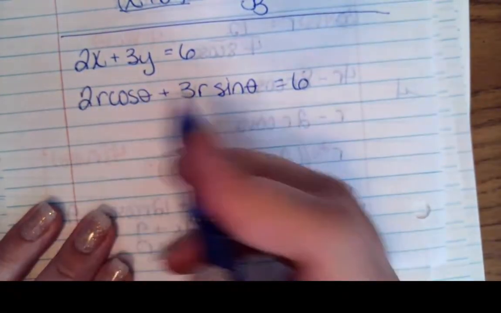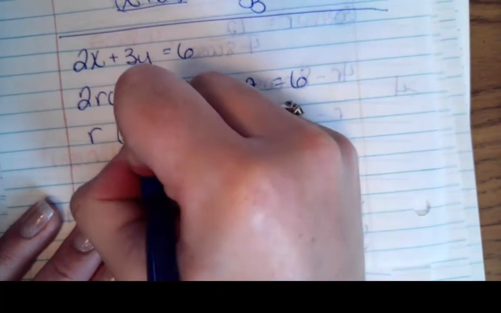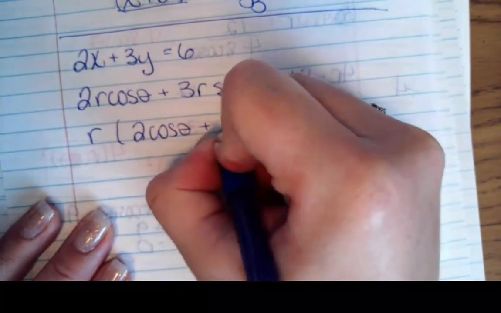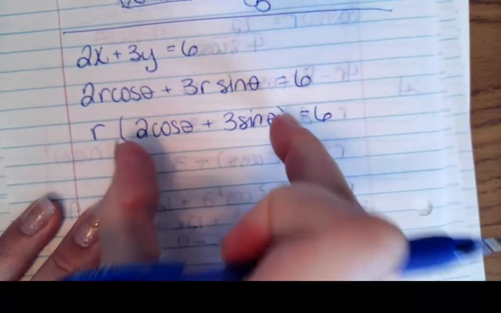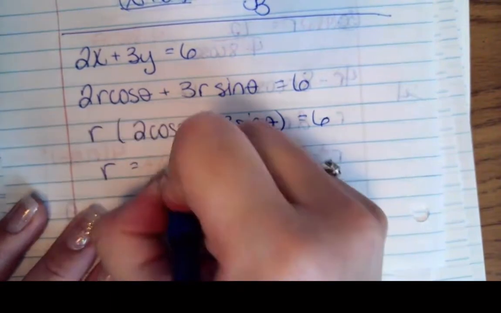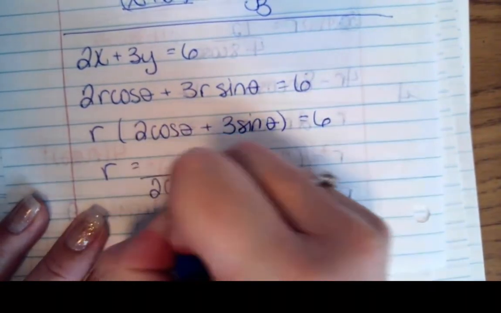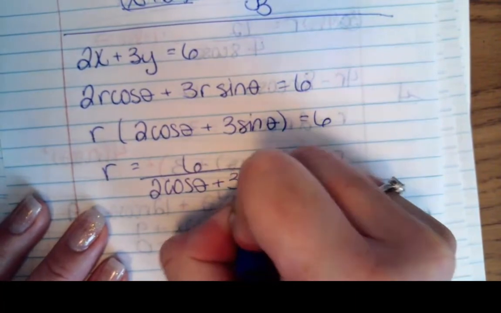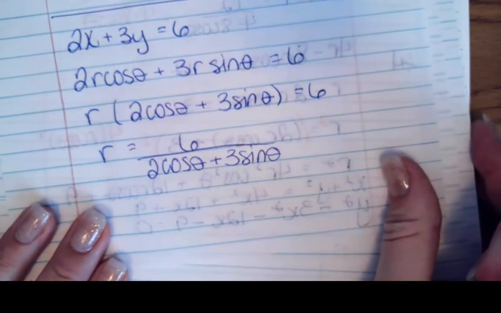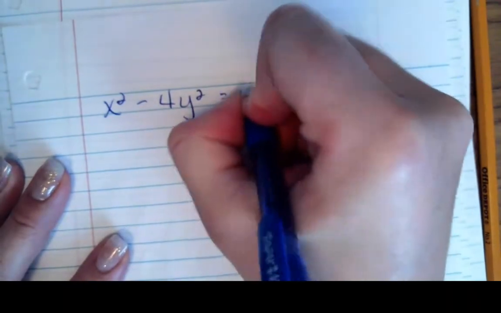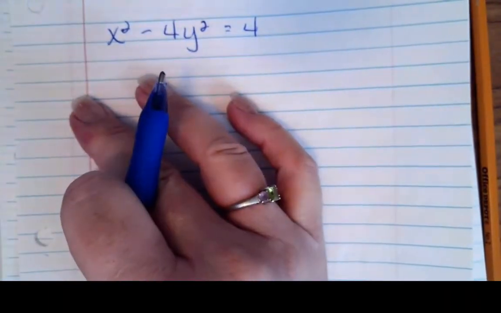So I'm going to factor out an r here because I want to solve for r. So I get r times 2 cosine theta plus 3 sine theta is 6. And now I'm going to divide both sides by this set of parentheses. So I end up with r equals 6 over 2 cosine theta plus 3 sine theta. Okay, so let's do another one. We have x squared minus 4y squared equals 4. Okay, and I want to change that into polar.